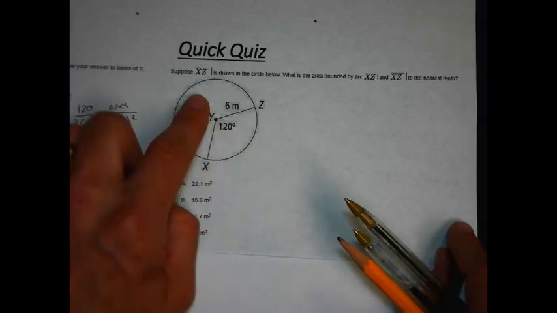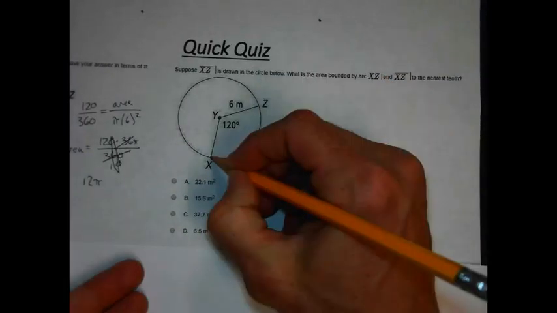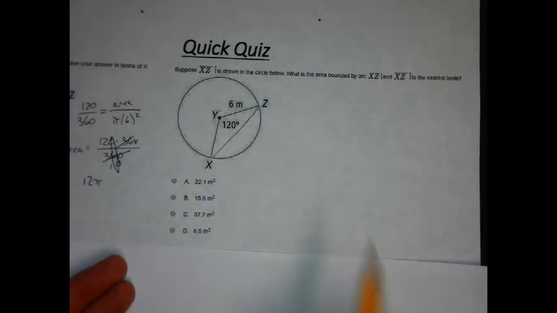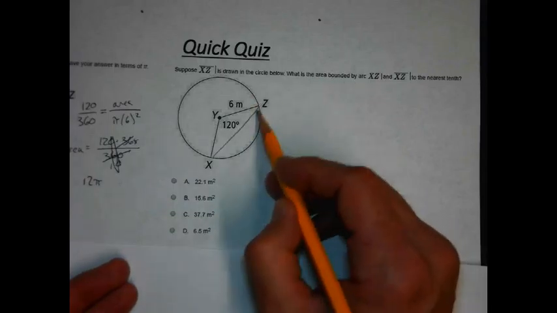So the next question is, suppose that segment XZ is drawn. So we're going to suppose that segment XZ is drawn, which means we have a sector now. What is the area bounded by the arc XZ and segment XZ? So we're going to be looking for this area, which is the area of the segment. Now, how do we find that? Again, that was the current material. Okay, so what we just did.